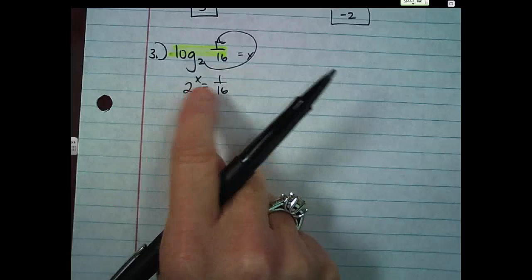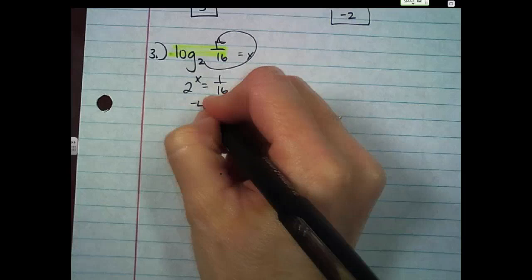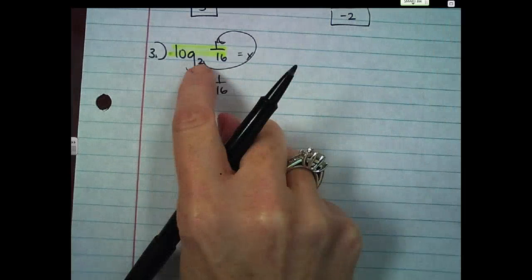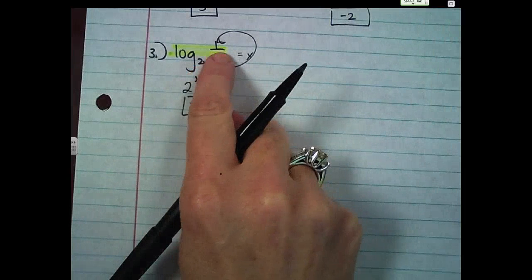I know it's going to be negative, because I'm going from a whole number to a fraction. Well, 2 to what power gets me just plain old 16? 4, but this time the 16 is on the bottom, so what are we going to write? Negative 4. So to get from 2 to 1/16, my exponent is negative 4.